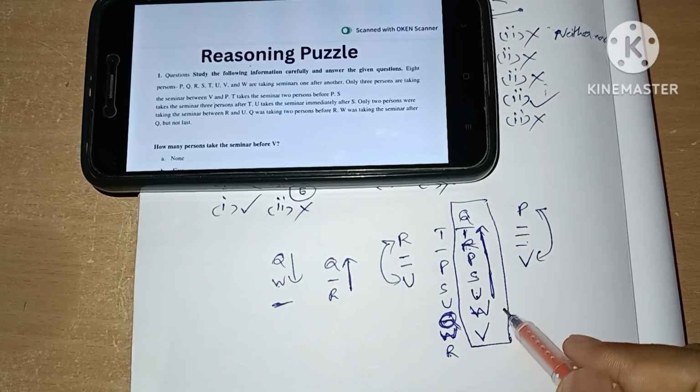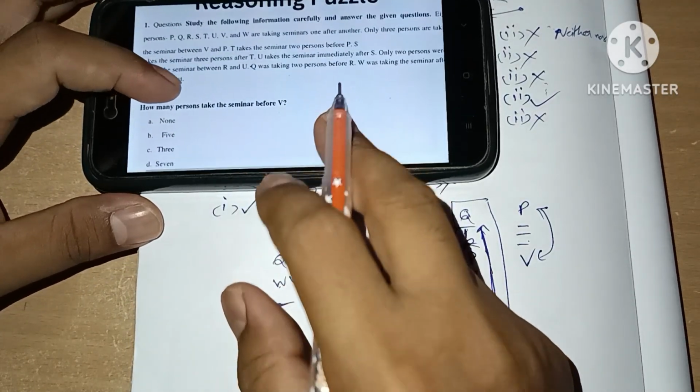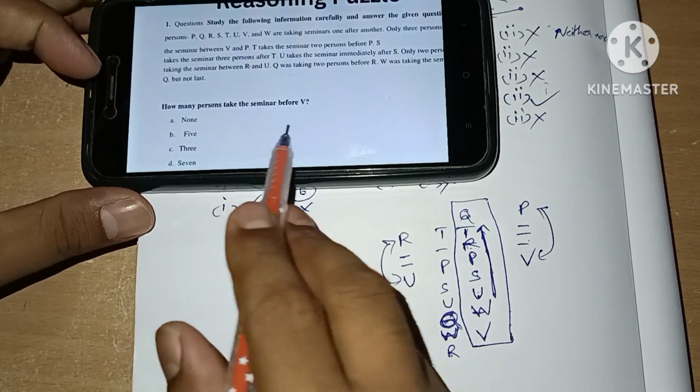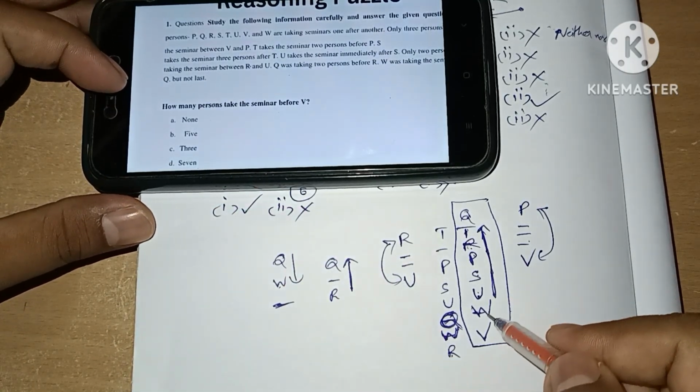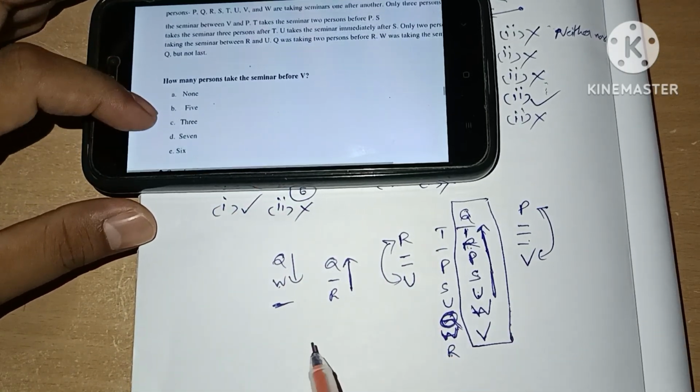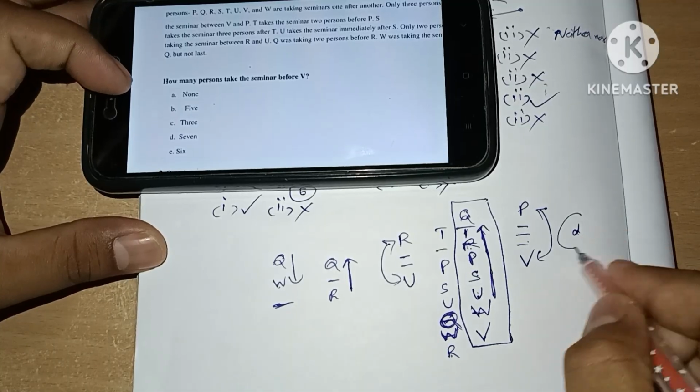Okay. Now let's see the questions that are asked. How many persons take the seminar before V? Before V, 7 persons take the seminar. Option D is our answer.